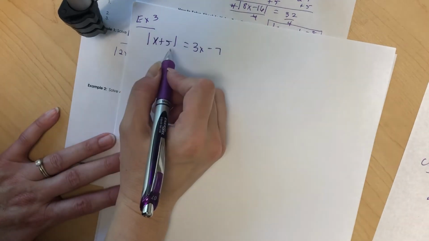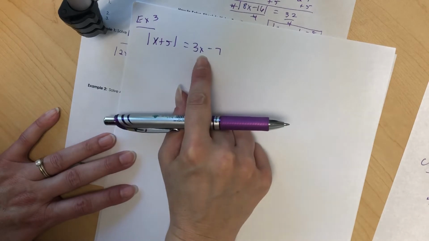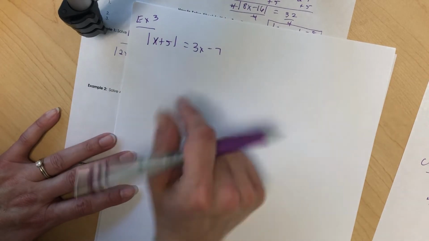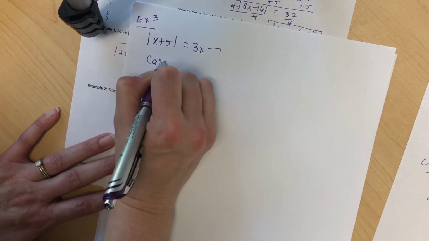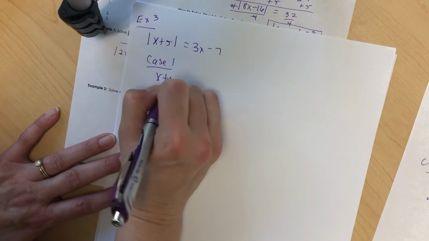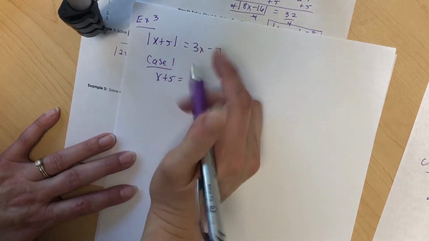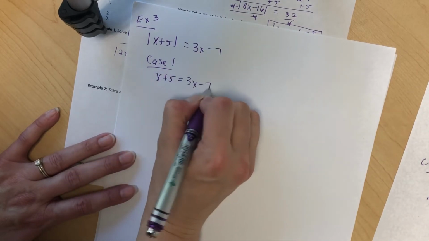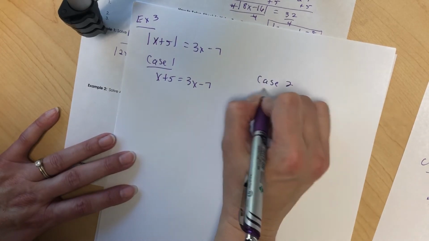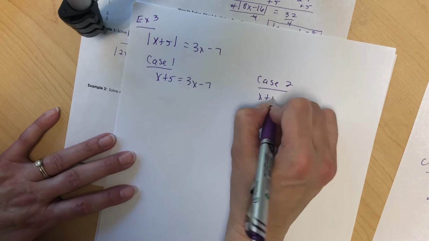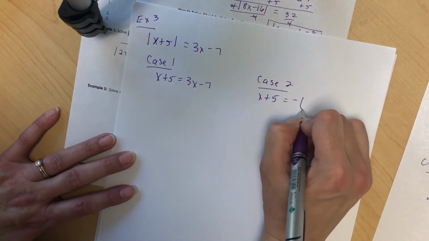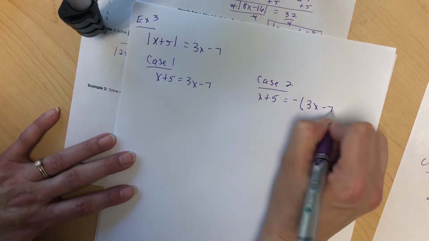Step 2, even though I don't have a constant on the right side, I'm still going to follow the same format that I did before. So for case 1, drop the absolute value bars, set it equal to whatever you see on the right side. So we just drop the bars in case 1. Case 2, drop the bars. And now you're going to do the opposite of the whole right side. So you're going to say negative parentheses 3x minus 7.